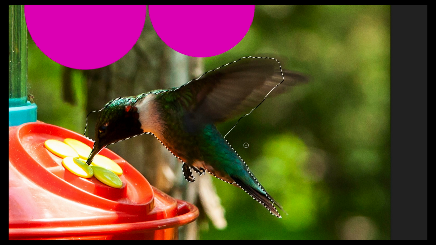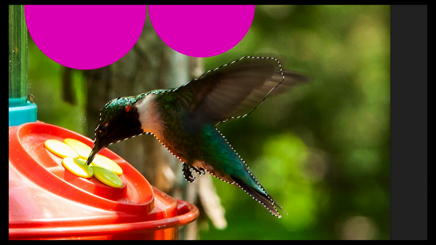It's a subtraction tool, so I'm going to subtract from my selection. I'm just going to click up here a little bit, and you'll see it'll start snapping to that color there. There we go. Beautiful. Then over here, the same thing. I'm going to hold down the Alt key and just brush on that, and it snaps right to it.